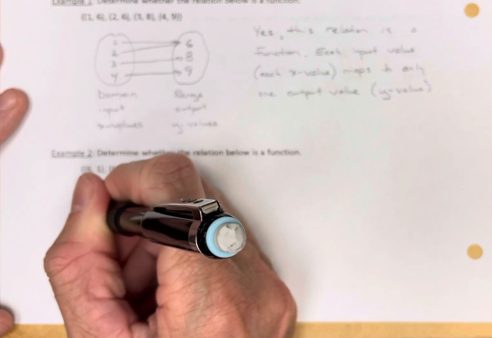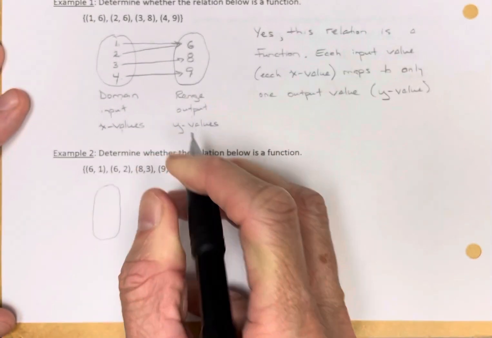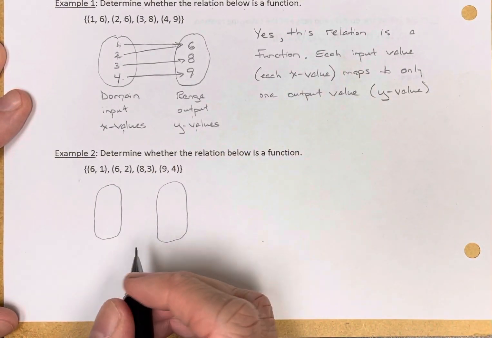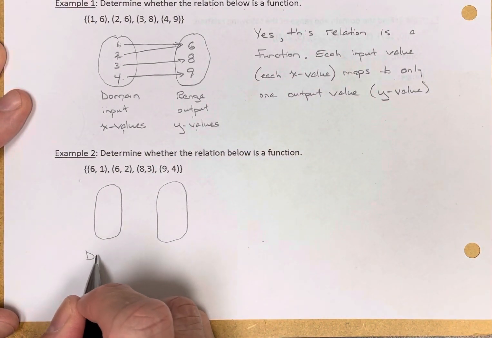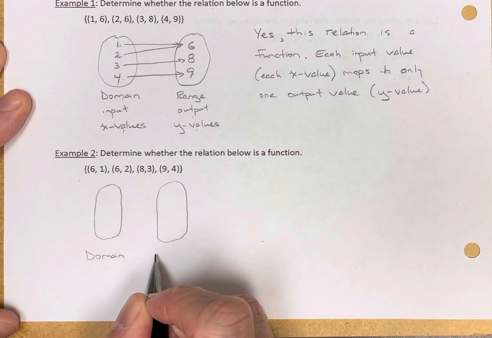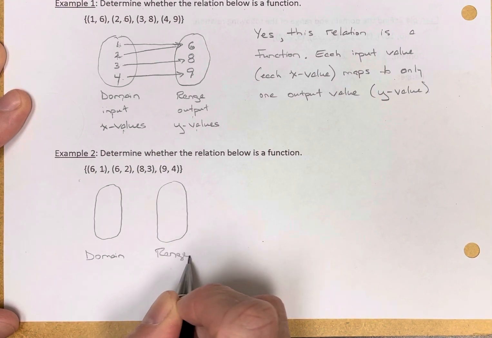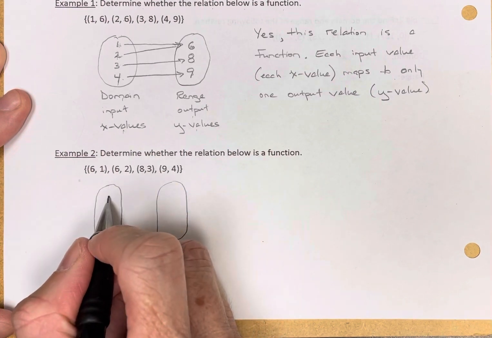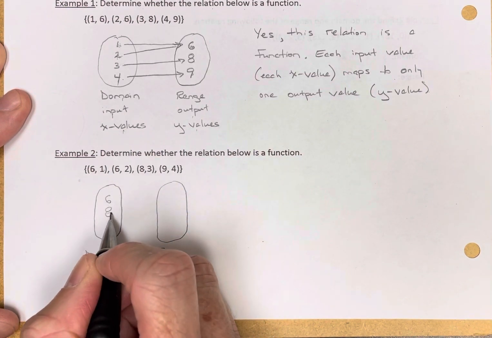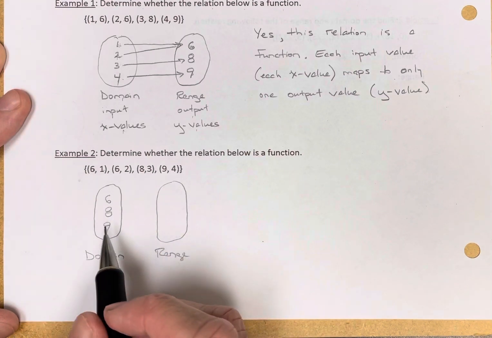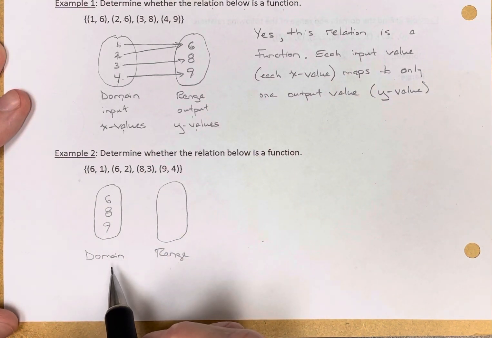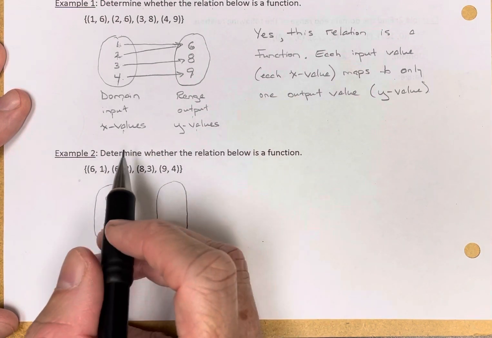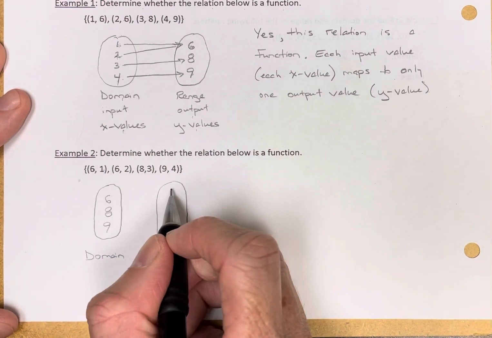I'm again going to do a visual. I'll go ahead and draw my rather sloppy circles. This is my domain. This is my range. My domain this time has a 6, an 8, and a 9. I don't need to write 6 twice. So there are three distinct members of the domain, 6, 8, and 9. And there are 4 members of the range, 1, 2, 3, 4.